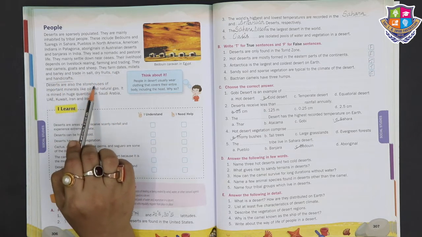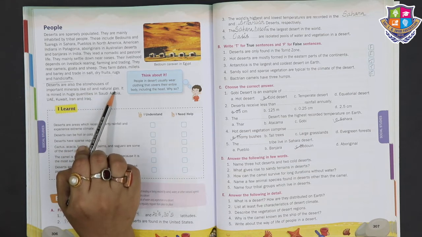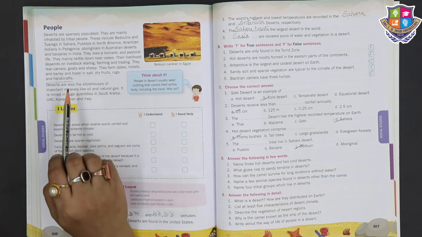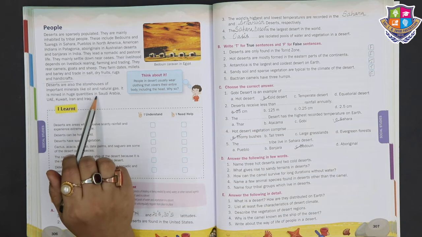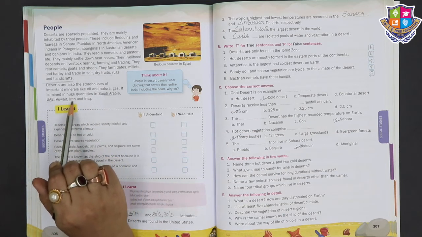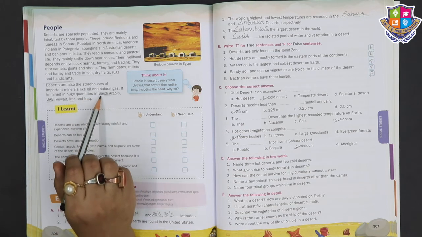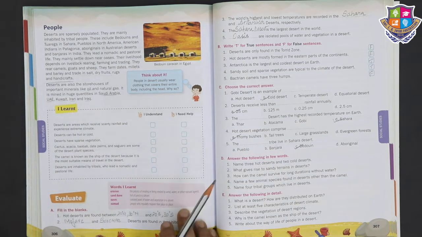Deserts are also the storehouse of important minerals like oil and natural gas. So, from where we get the natural gas and oil, we get from deserts also. It is mined in huge quantities in Saudi Arabia, UAE, Kuwait, Iran, and Iraq. So, oil and natural gas we find from Saudi Arabia, UAE, Kuwait, Iran, and Iraq.